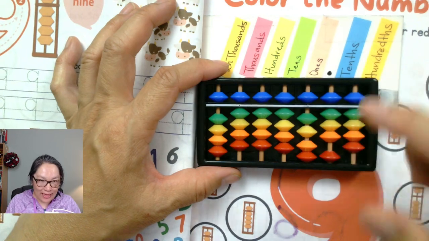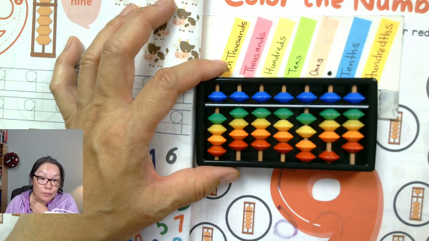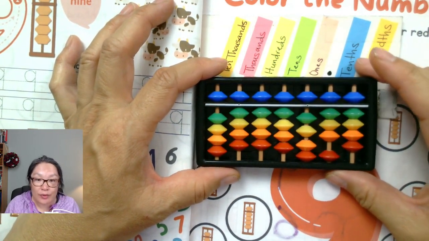Abacus division, I'm not sure. It depends on how the class is. We might be able to because there's not a lot of people here. It depends on how quickly we can go. If there's not a lot of people, then we can go pretty fast.